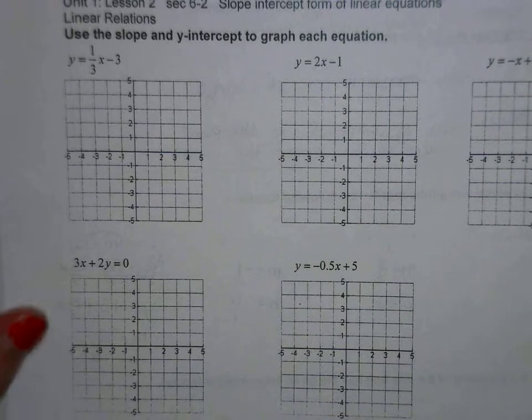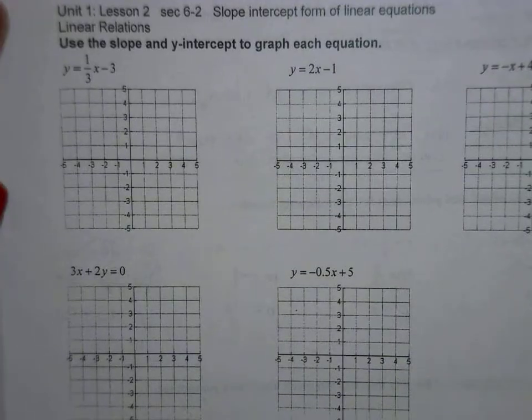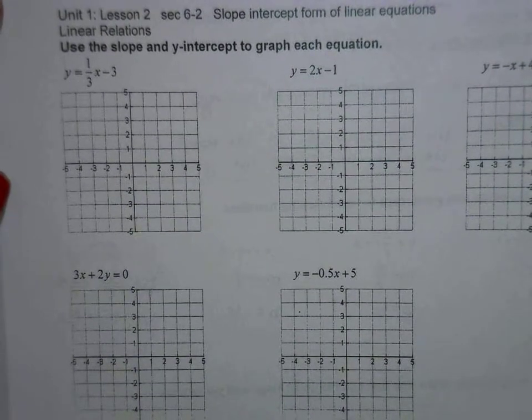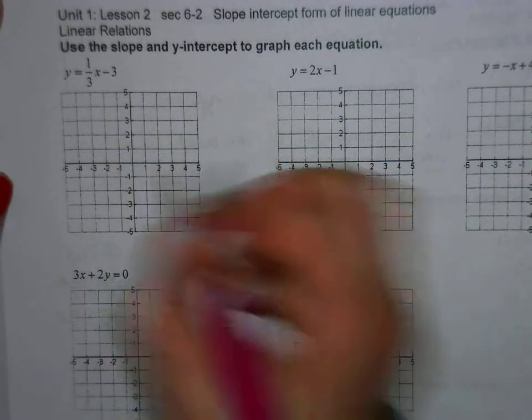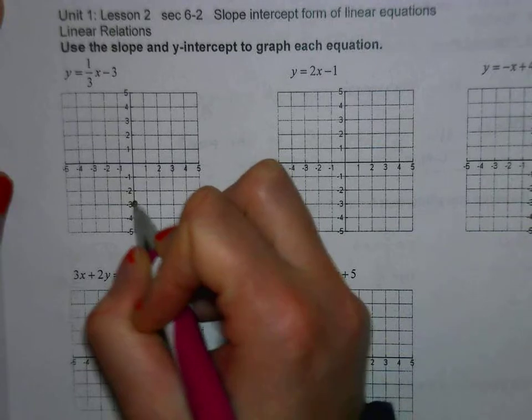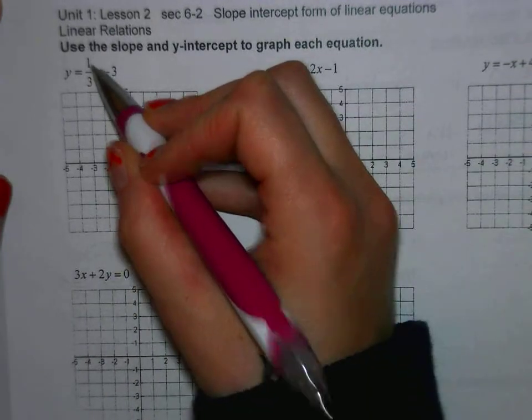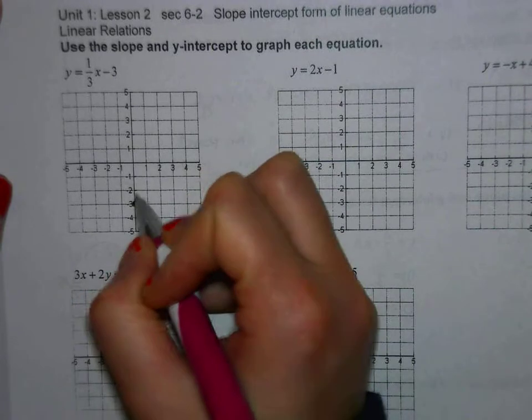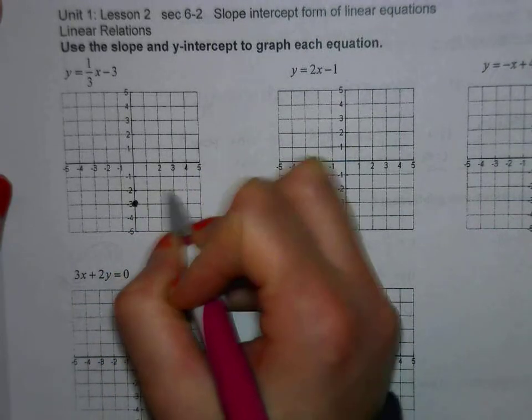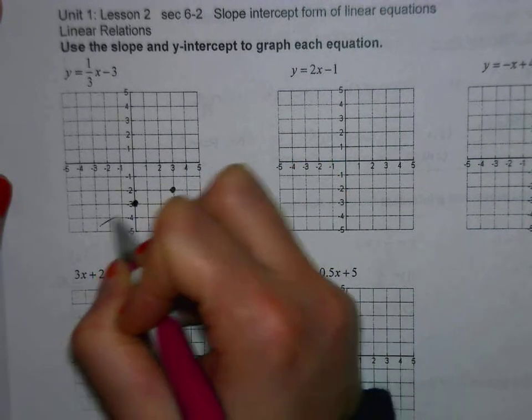So now let's look at what happens when we have slope-intercept form and we want to graph that equation. So the first thing we want to graph is our y-intercept, and our y-intercept is a negative 3. So we find negative 3 on our y-axis, plot our point. And our slope tells us that we have a 1/3, so that means we are going up a positive 1 and running over 3.